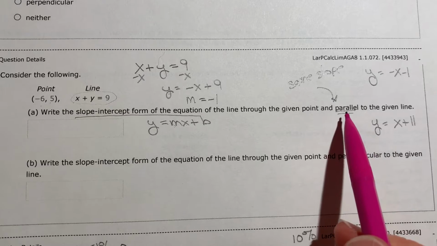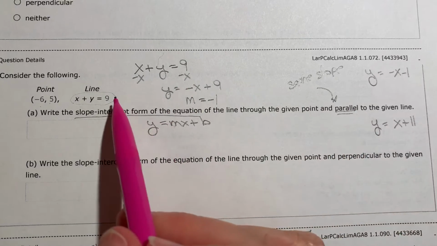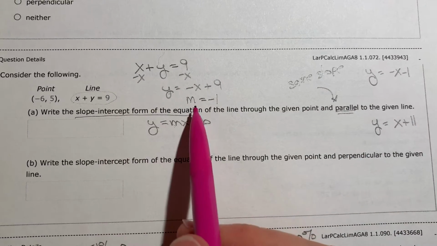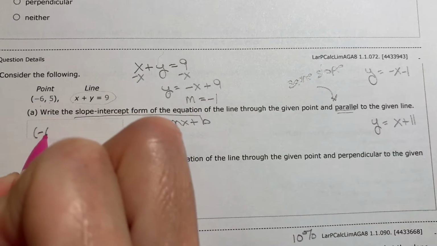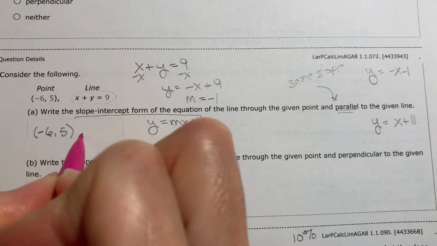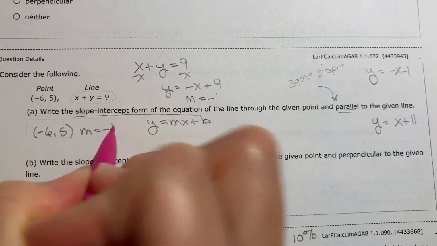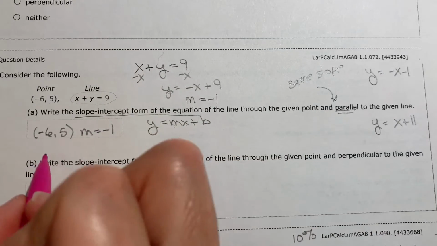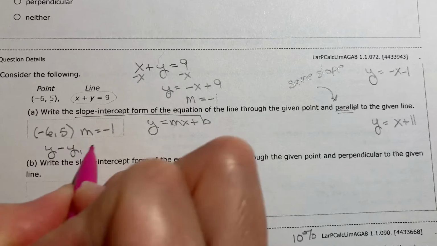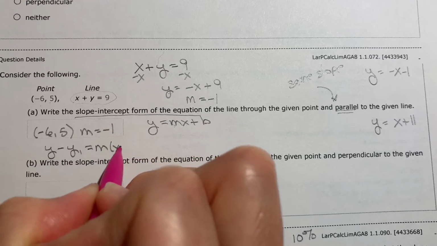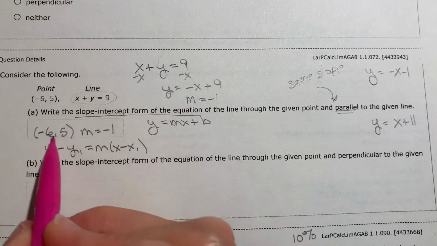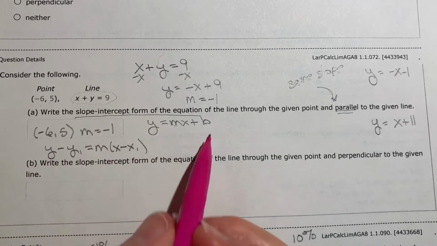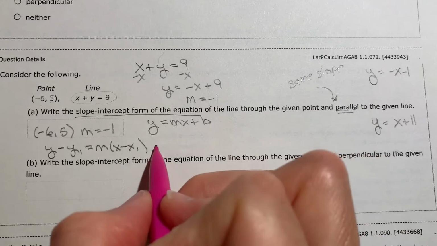I need to write an equation of a line parallel to the given line. Parallel lines have the same slope, so I'm going to write an equation with this point, negative 6, 5, and the slope of negative 1. So I'm going to use point slope form, y minus y1 equals m times x minus x1. Remember, this is the one you use when you have a point and a slope, but you don't have the y-intercept.